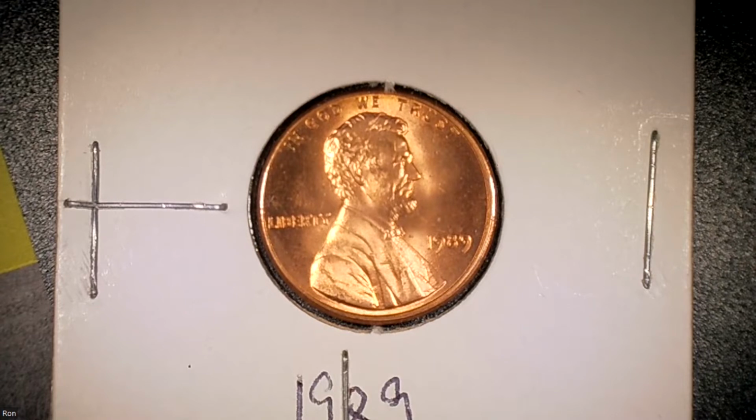Now, let me repeat something that I've said previously. There are a few channels out there that will tell you it's not worth getting a coin certified that is a low value coin. Well, low value coins, probably I'm mostly in agreement with it.